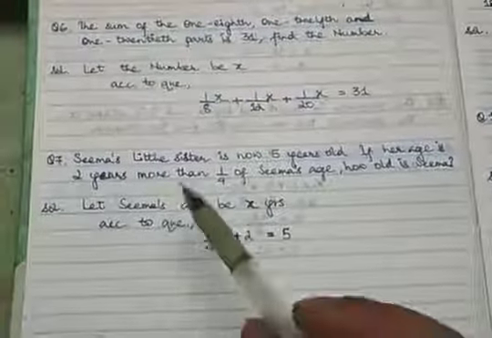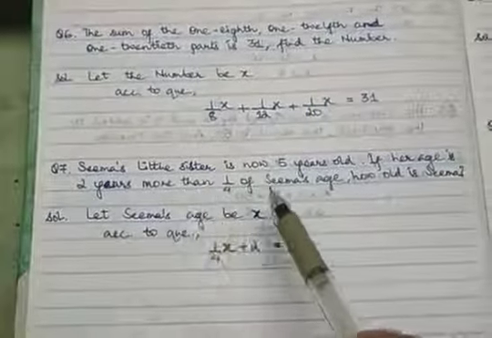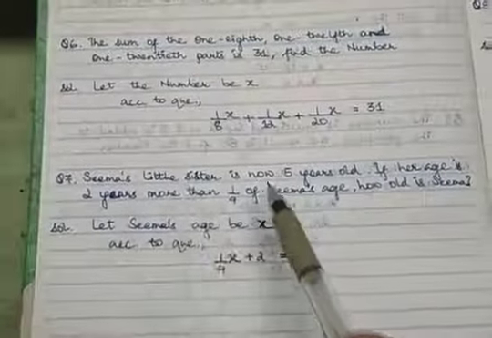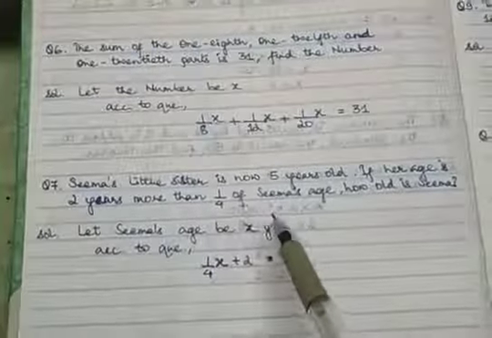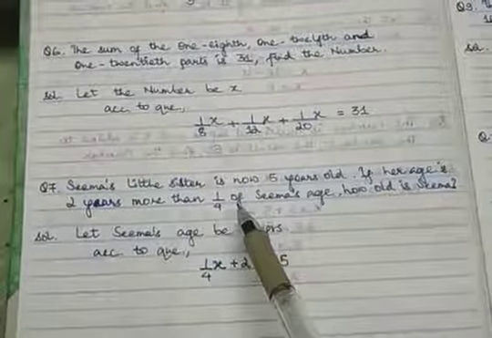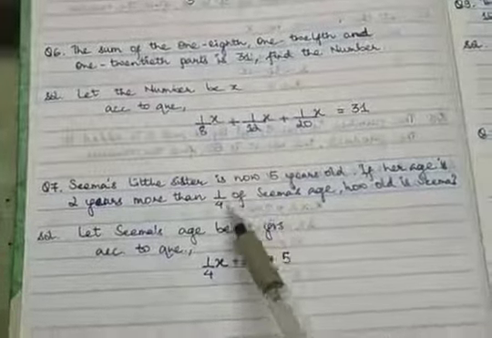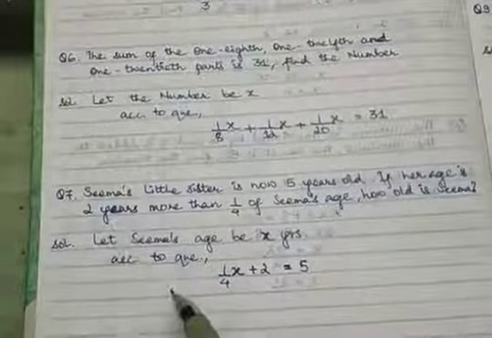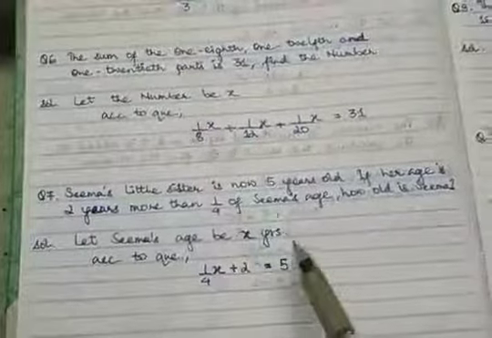Okay, now in this one, Seema's little sister is 5 years old now. If her age is 2 years more than 1/4 of Seema's age, how old is Seema? That is, if you multiply Seema's age with 1/4, that will be less than her sister's present age by how many years? 2 years. That's what it means, isn't it?